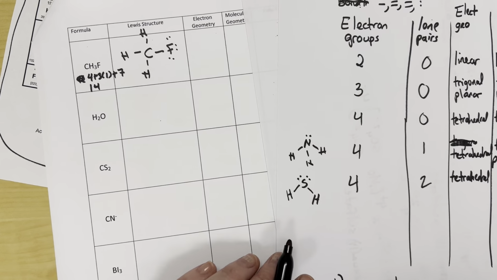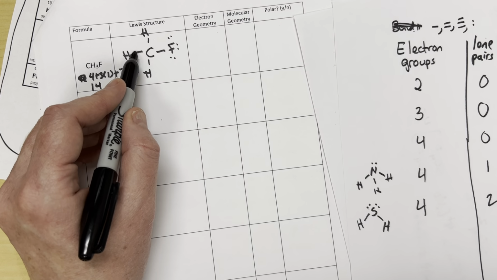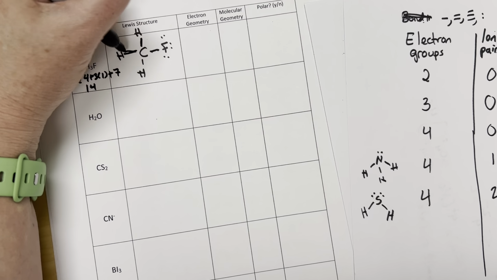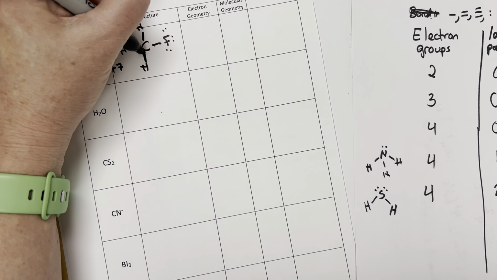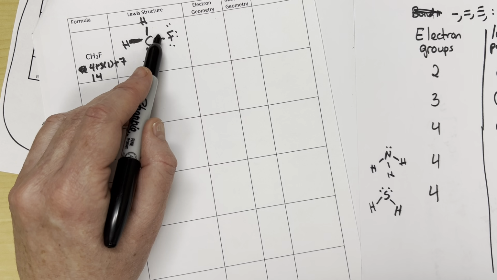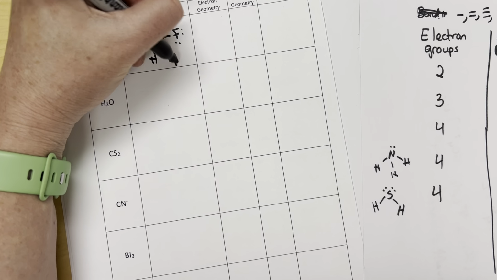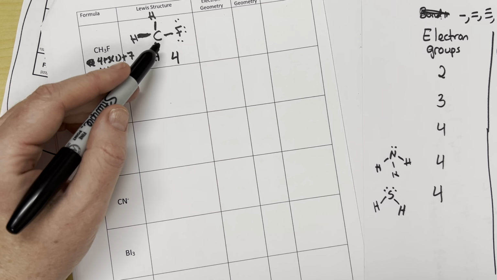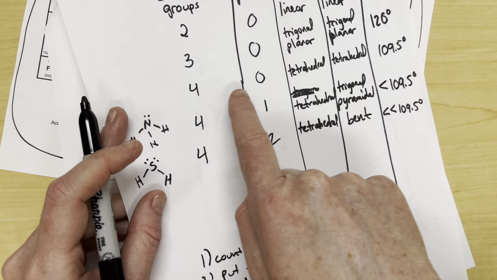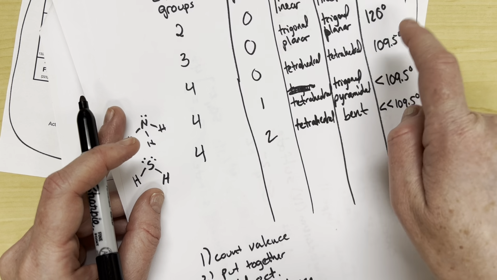Okay, so it looks to me like carbon has, looking only at the carbon, which is what you're doing for these shapes. I'm going to say that again. You're only looking at the carbon, the center atom, and you ask yourself, how many bonding groups are on it? There's 1, 2, 3, 4. It has 4 bonding groups. Does carbon have any lone pairs? It's got 0 lone pairs. So we're in a 4-0 category. 4-0. Tetrahedral, tetrahedral, 109.5.